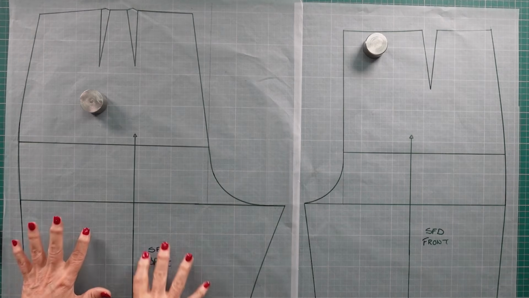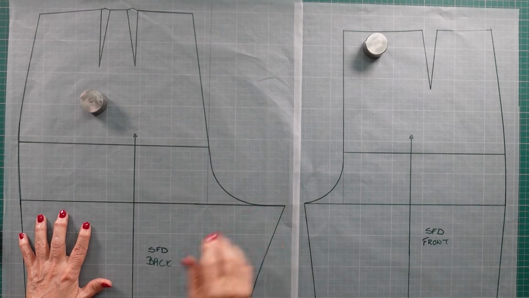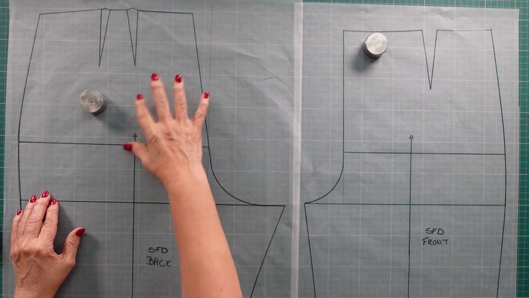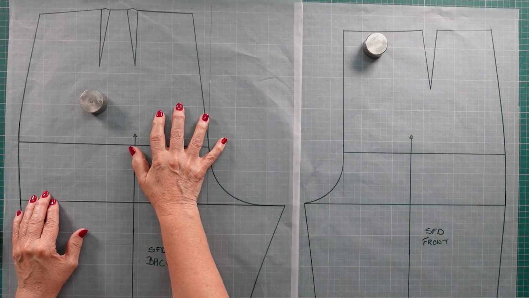Now that is the terminology that we usually use when we are working with the foundation of the pants. Now when I'm saying foundation of the pants, foundation is from this crotch level up to the waist. This is where most of the fitting is going to happen.